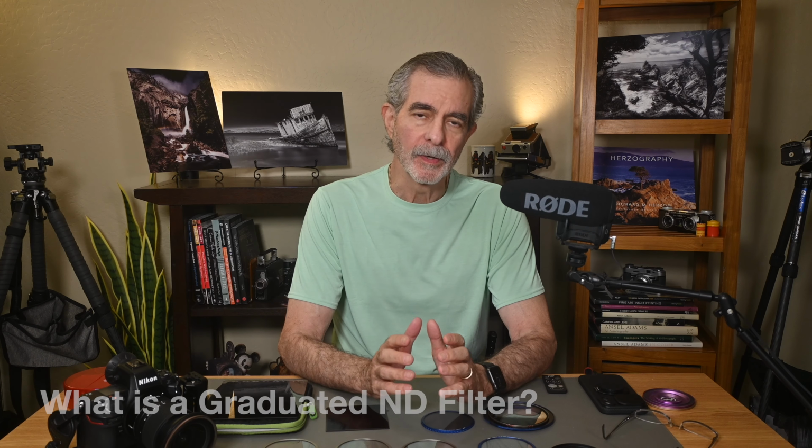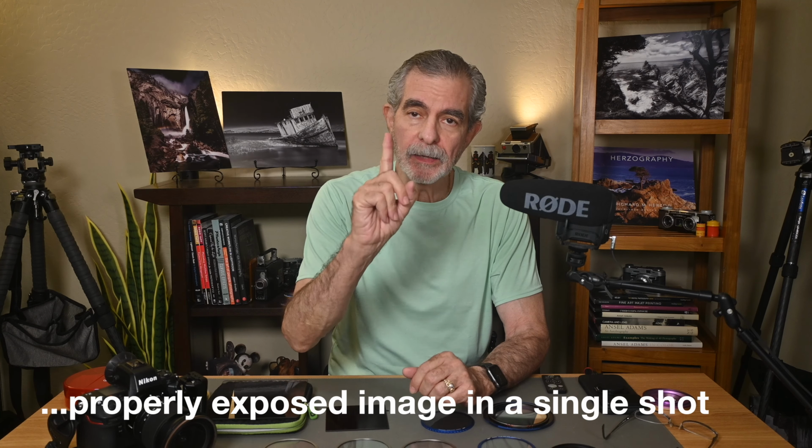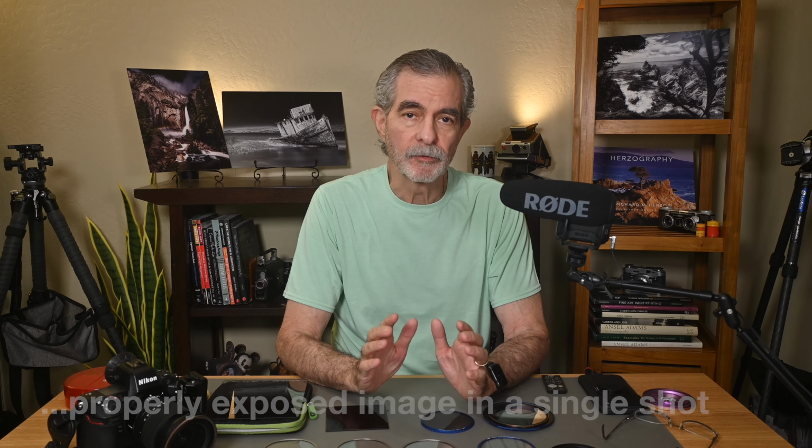So for the most part, a graduated neutral density filter is going to darken the sky or the upper part of your image. So it helps balance the bright sky versus the darker foreground. It helps your camera capture what your eyes actually see, and it reduces blowout highlights and washed out clouds. It produces a properly exposed image in a single shot. It gives you control of your dynamic range.